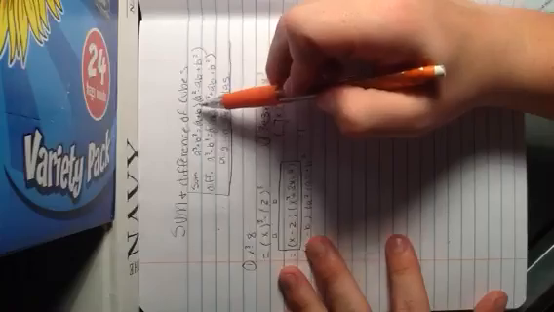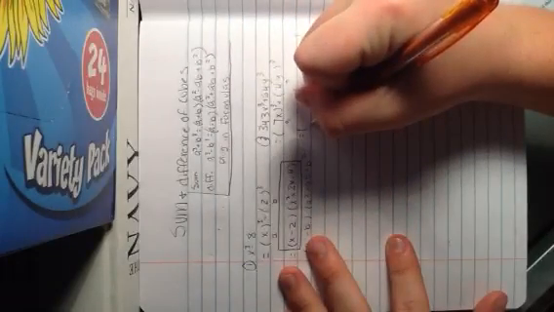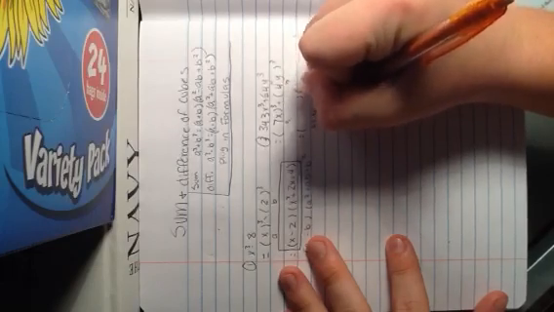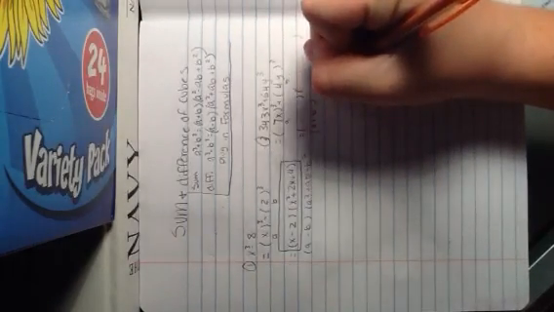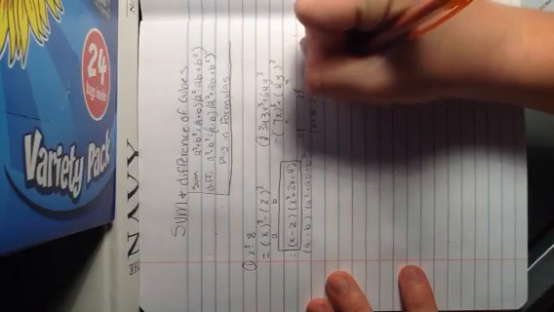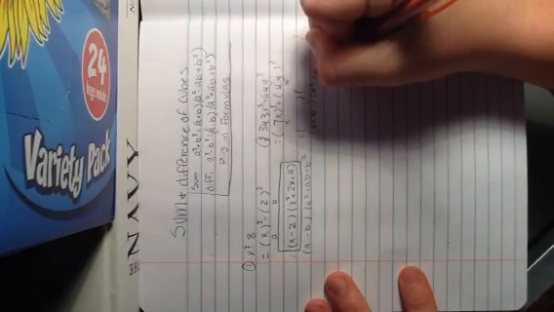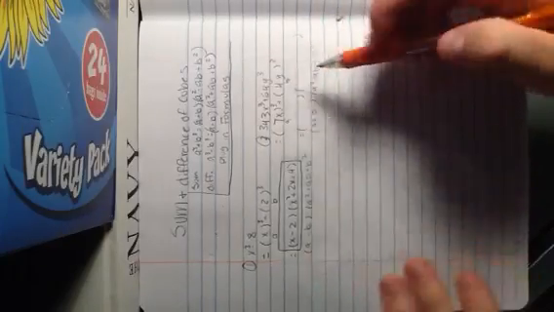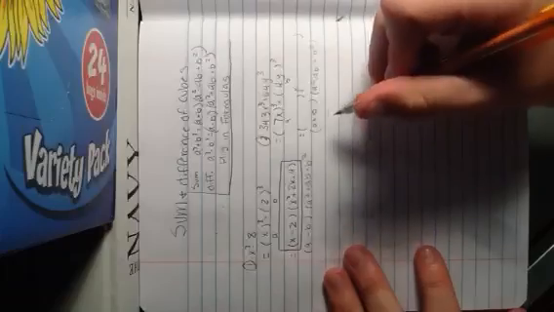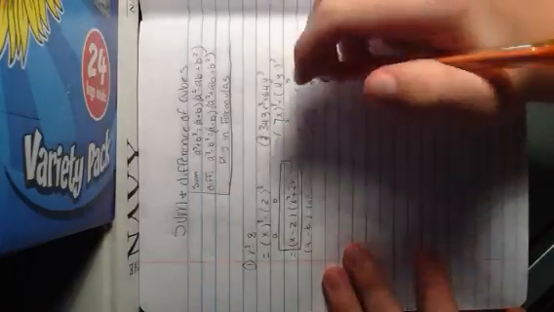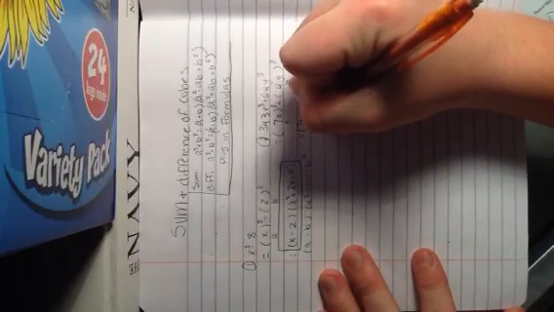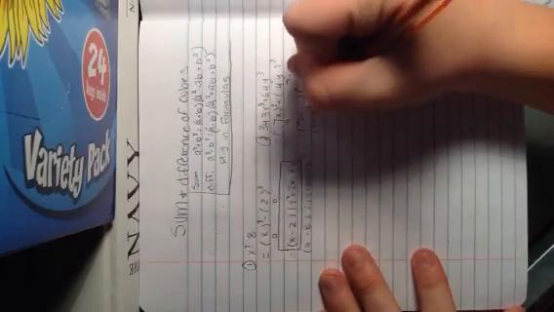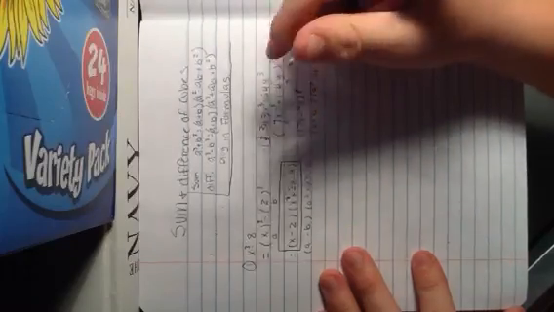And since this is a sum, we're going to write the sum of cubes. So we have a plus b, and then we have a squared minus ab plus b squared. So since that is our formula, we just bring it down. So now we're just plugging things in, which are a is 7x plus my b, which is 4y.